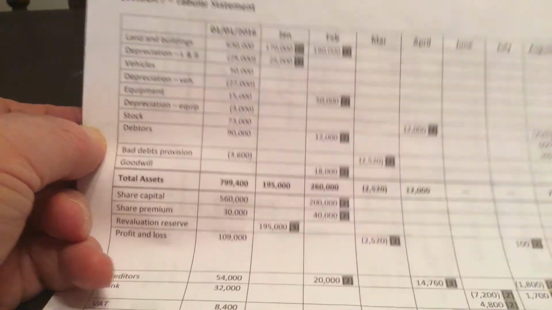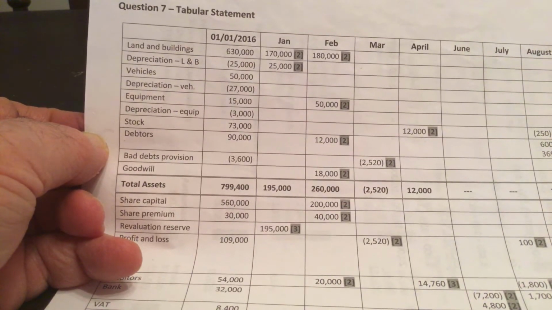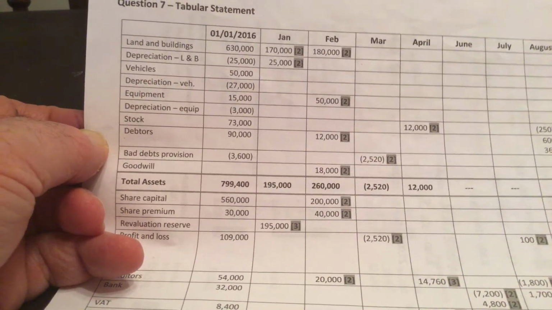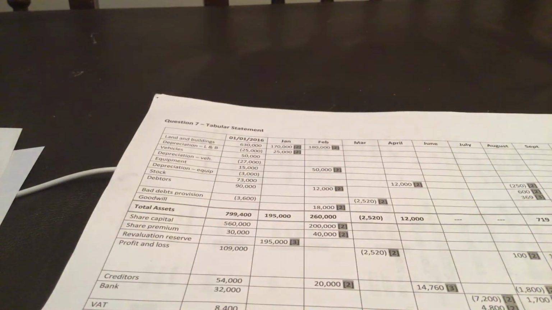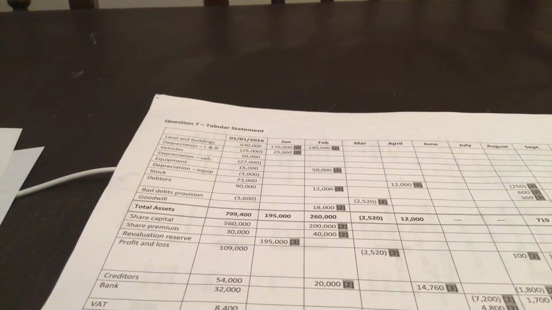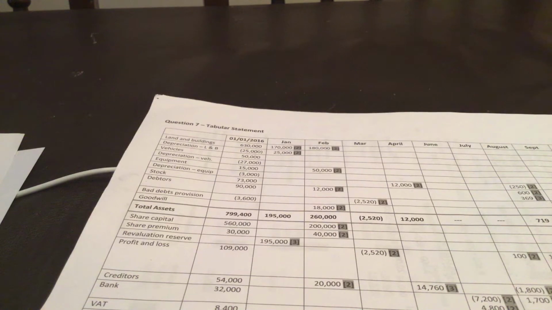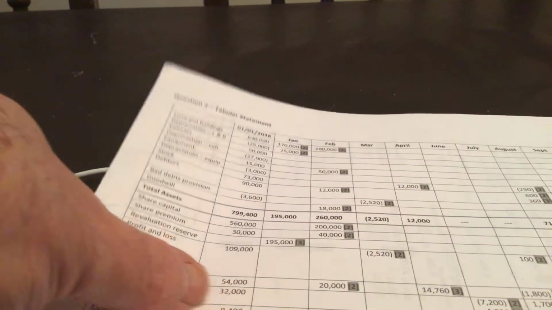Now, we're going to start the question and look at all of the adjustments that go with it. The first thing we're going to look at then, if we turn over the page, is in January. Delaney decided to revalue land and buildings at the 1st of the 1st, 2016. The land element of the new value is 110,000.